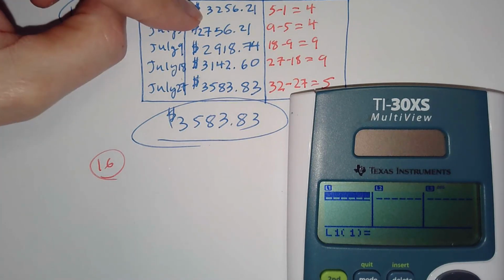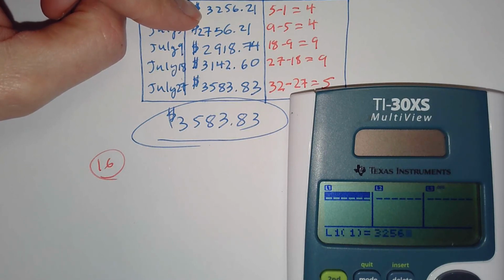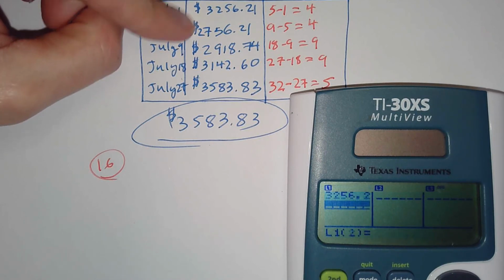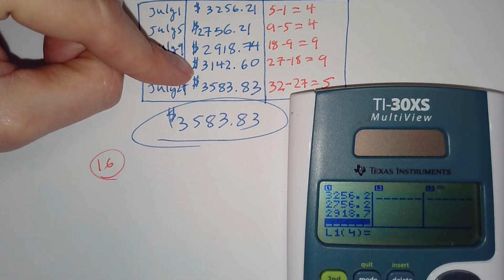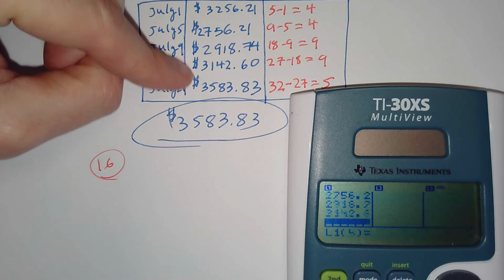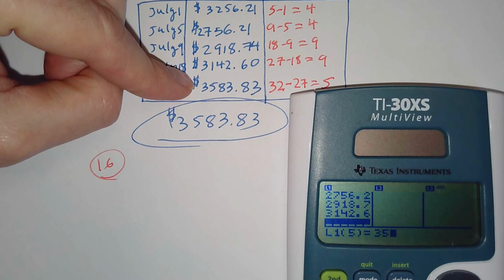So I'm going to put the balance in my L1 column: 3256.21, 2756.21, 2918.74, 3142.6, and then 3583.83. We hit enter.